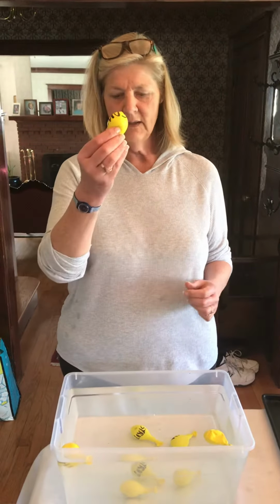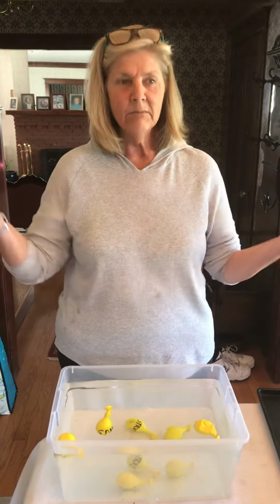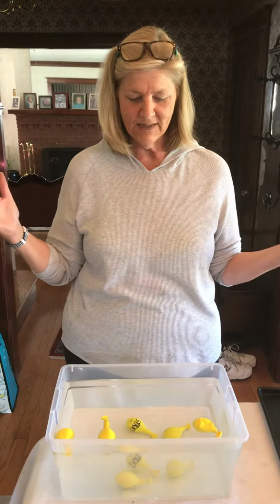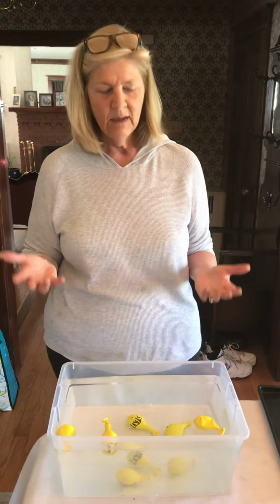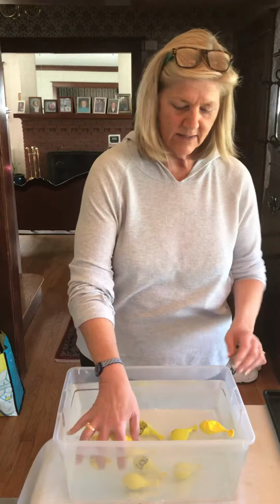Then the last one I did was mustard. What happens to the mustard going in? And mustard, as thick and as heavy as mustard is, it's a floater. Absolutely amazing. So the things that are up on top are floating because their density is less than water. They're lighter, they're less than 1. And the things that are on the bottom, their density is greater.